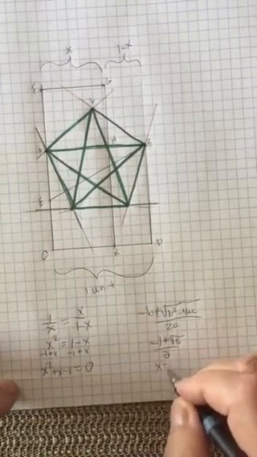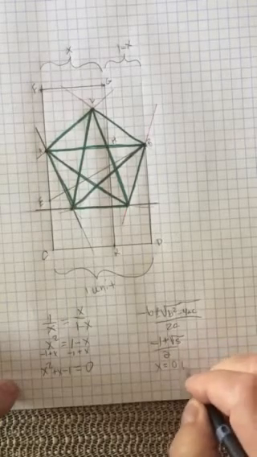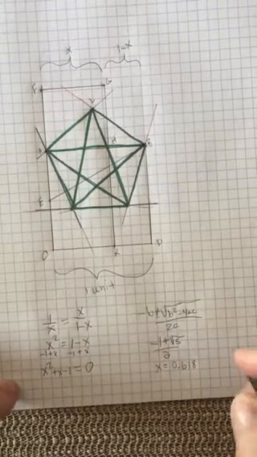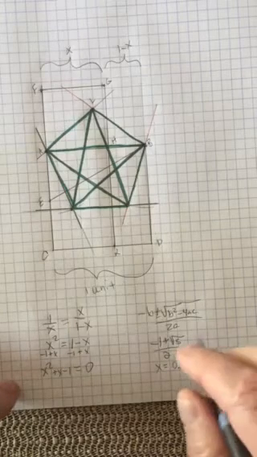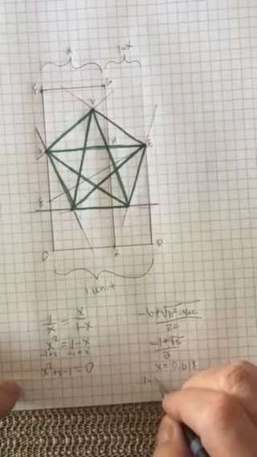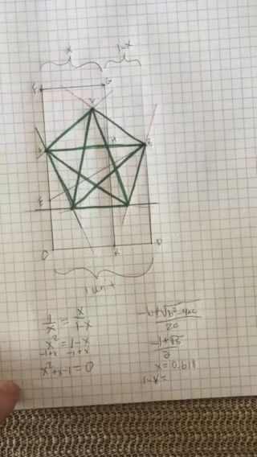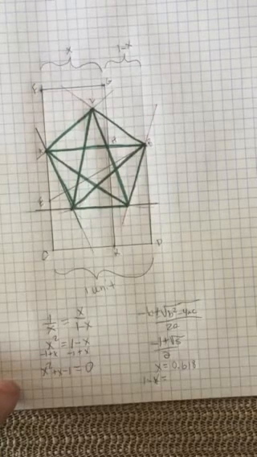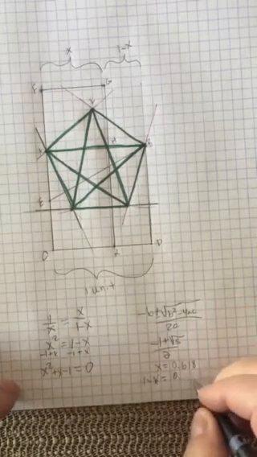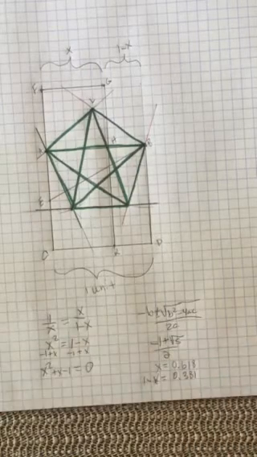So x is equal to, and if you put this in your calculator, it's 0.618, and 1 minus x is 0.381 approximately.